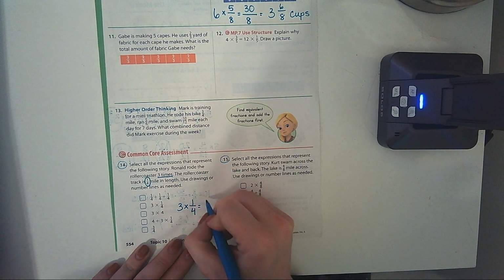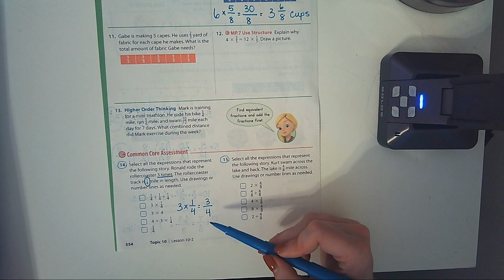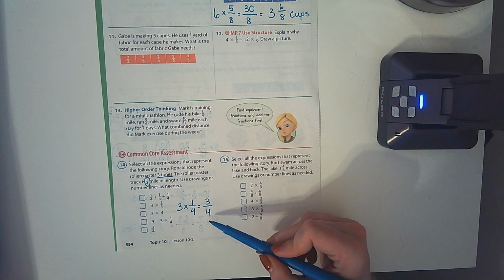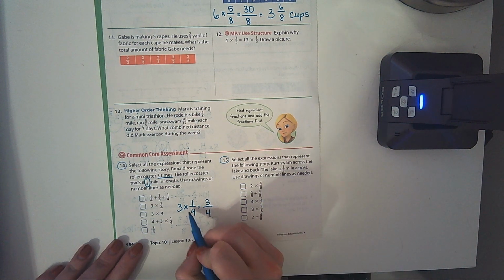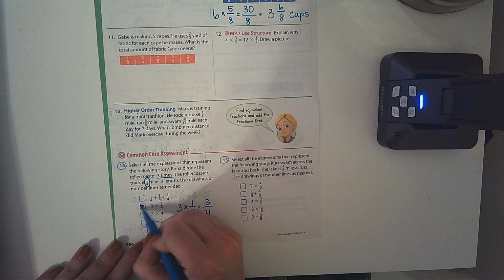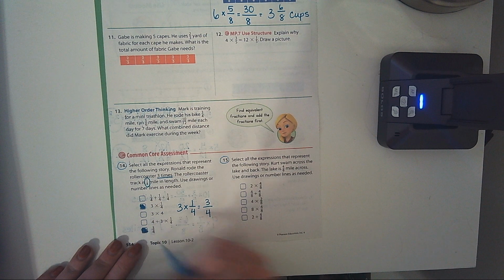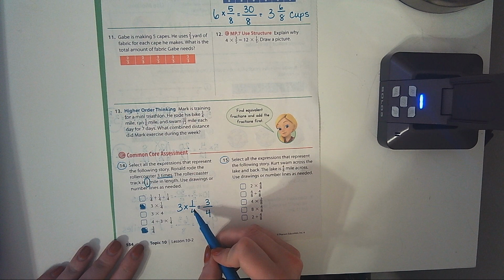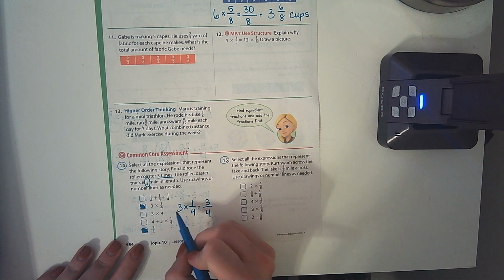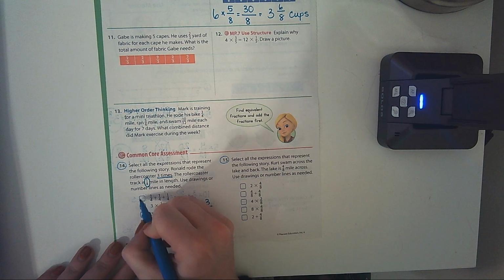3 times 1 is 3 over our denominator of 4. And we do not have to change that fraction because the numerator is less than the denominator. So I solved it first, and now I'm going to look for the answers. So here's my equation, 3 times 1/4. And here's my answer down here. Remember to also look for the repeated addition. How many times did we multiply 1/4? We multiplied it 3 times. That's the same thing as adding it 3 times.